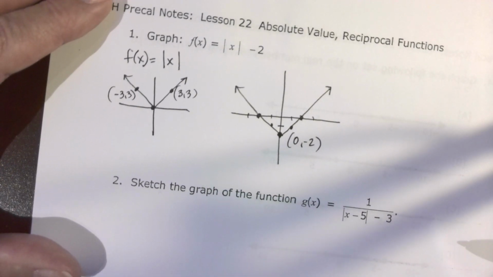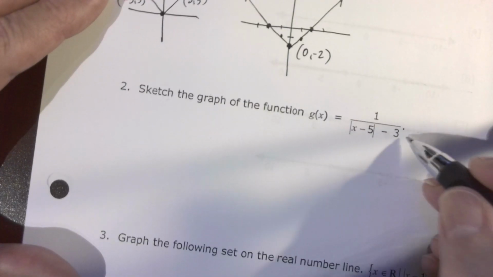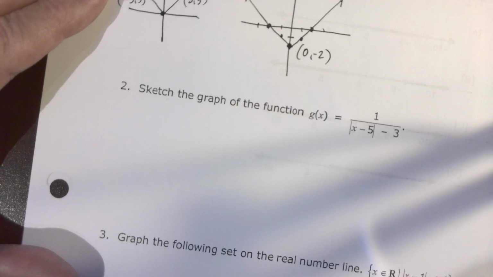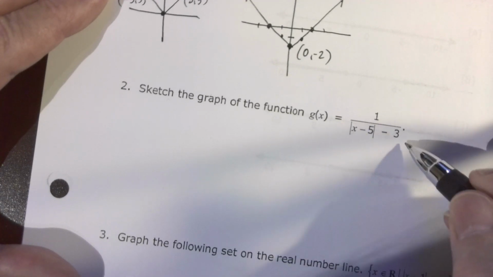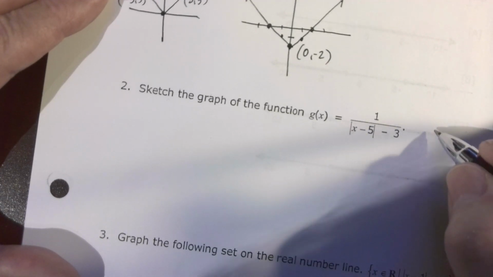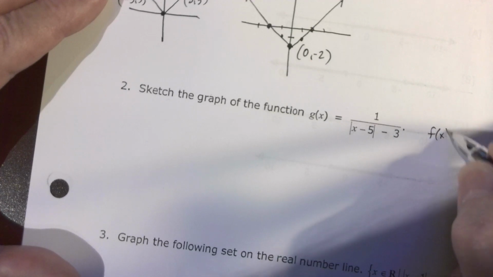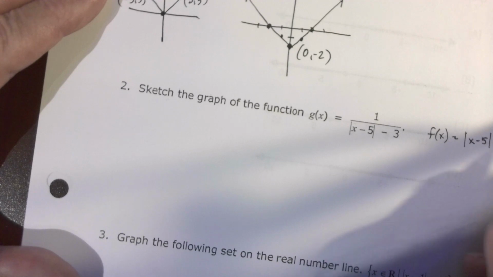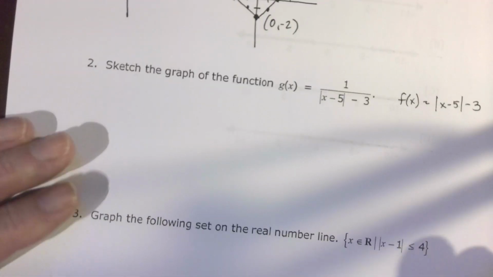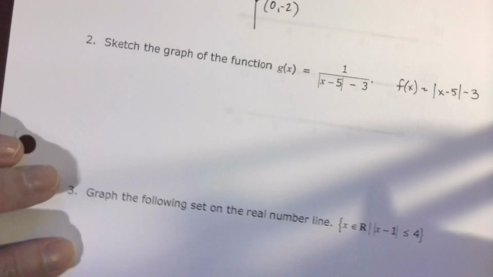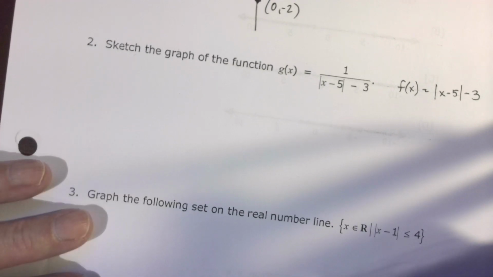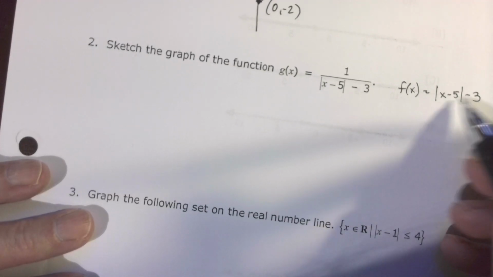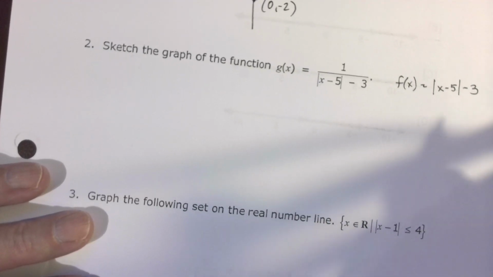Okay, so what do you want to do about this graph right here? Well, this is the reciprocal of, I'm going to call it f of x, because that's called g of x, of this function right here. So the easiest way to do a reciprocal graph, because you're not using calculators for this, is you're going to graph this one first, and then I'll show you how to do the reciprocal.